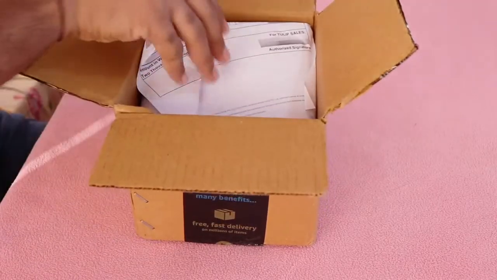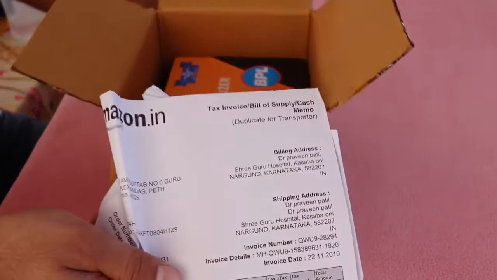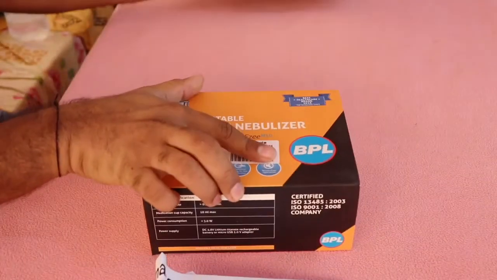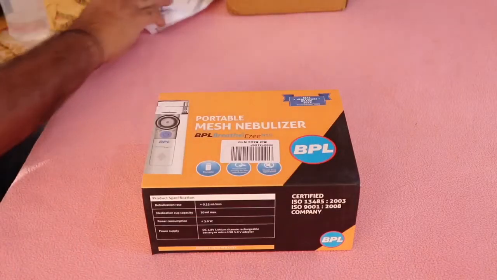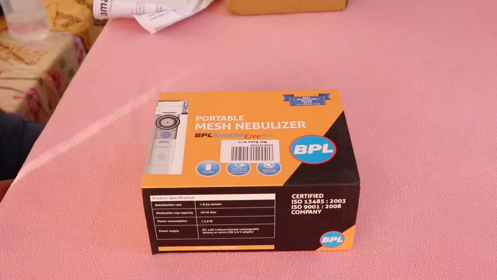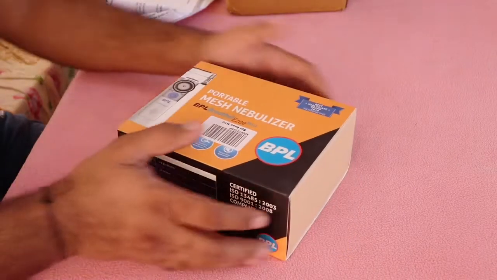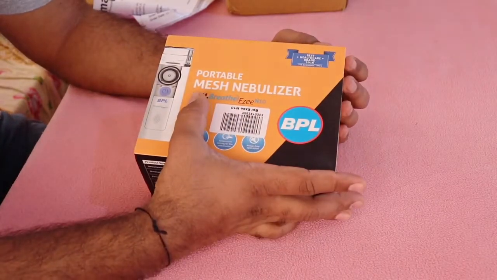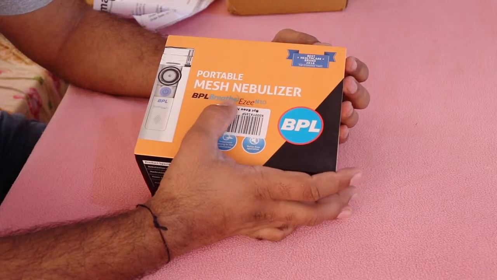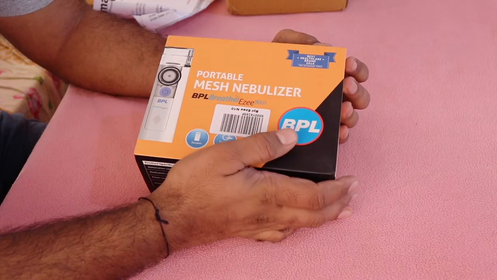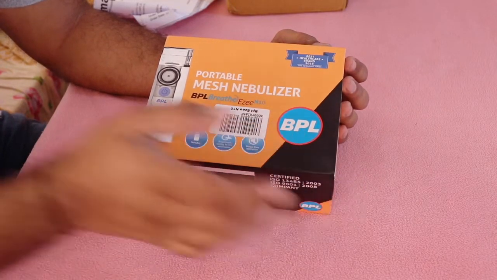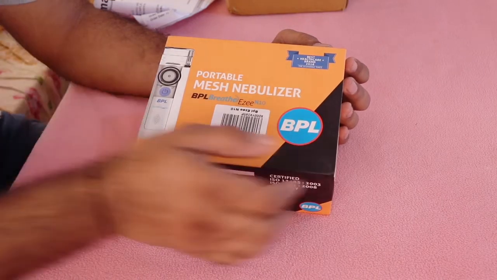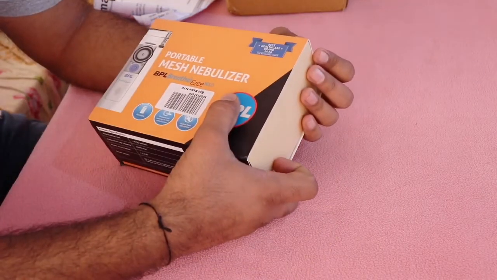So as I told, three variants come, and this is a mesh nebulizer. Micro pore mesh is used in this product, which converts the liquid into a very fine mist, with particles possibly less than 5 micron. The smaller the particle, the better the absorption. This is a portable mesh nebulizer, the BPL Breathe Easy N10. The model name is N10. It's made by BPL, and this is a photo of the BPL machine.